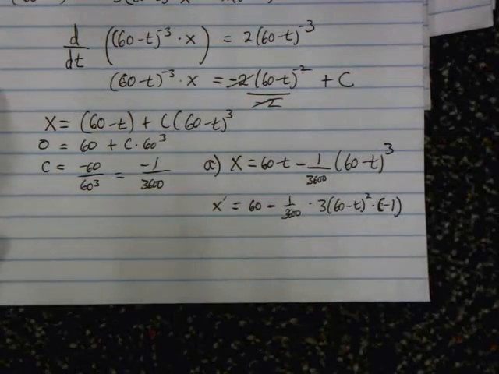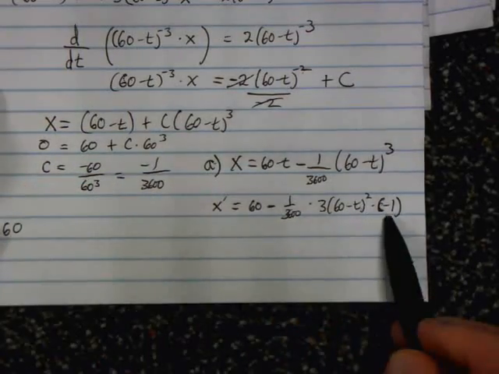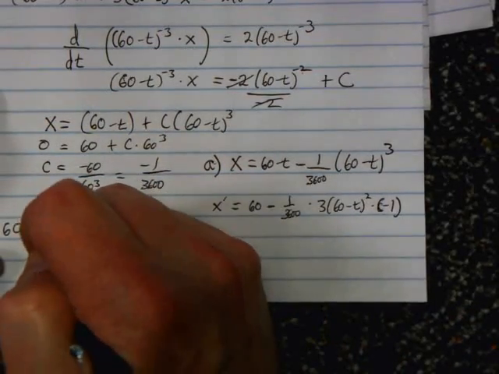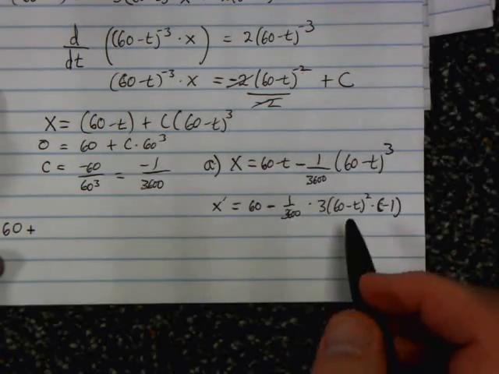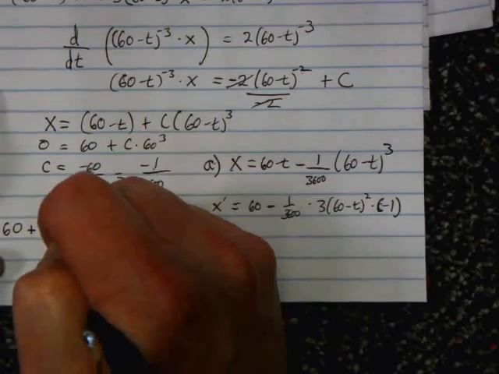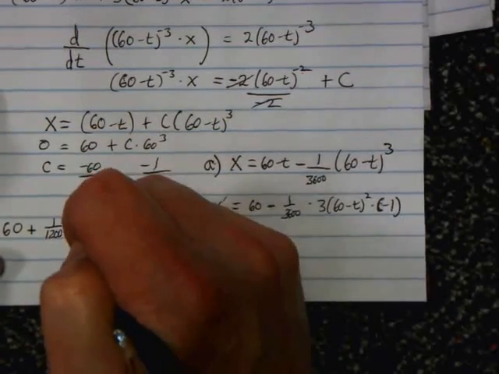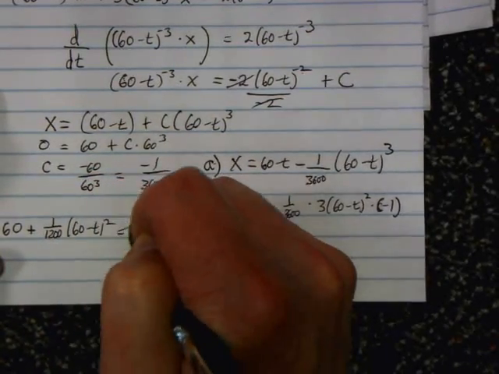Set that equal to 0. 60, that's a minus and a minus, that's going to be a plus. What's 3 over 3600? 1 over 1200? Times 60 minus t squared equals 0.